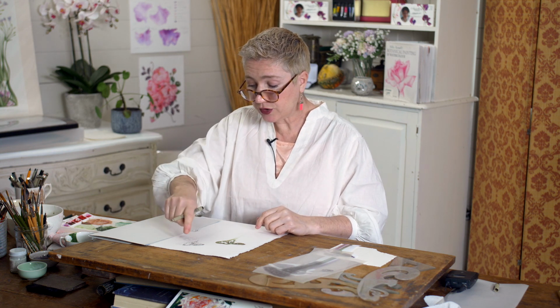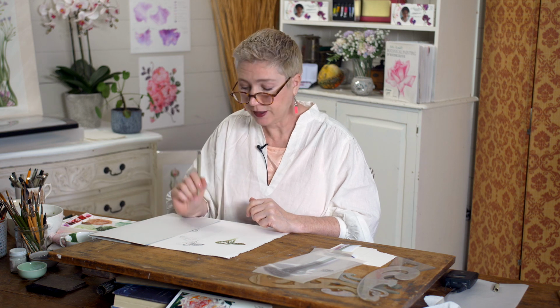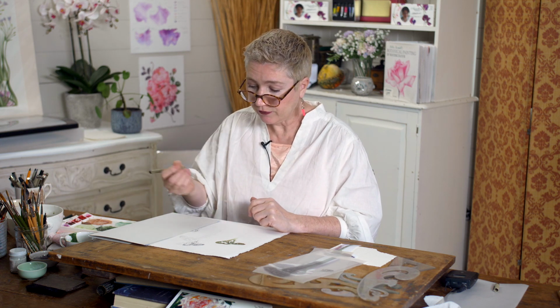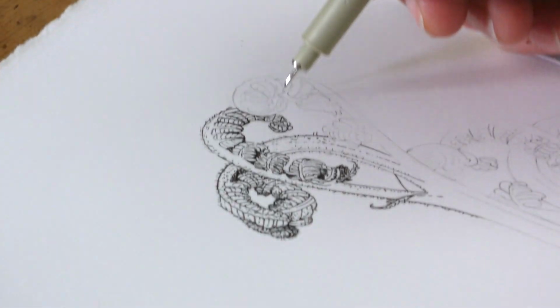And then when we come to do the long lines, we'll turn it on its side, because it's so much easier to do a straight line when you're moving your hand from left to right or right to left than it is to bring the pen down towards you. But for the moment, I'm just going to map in the rest of my little fronds up here.